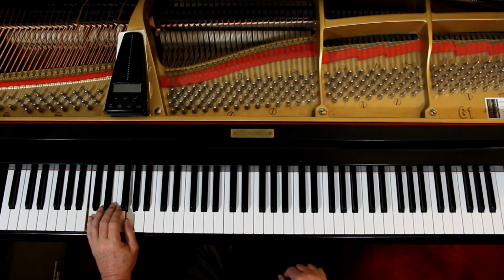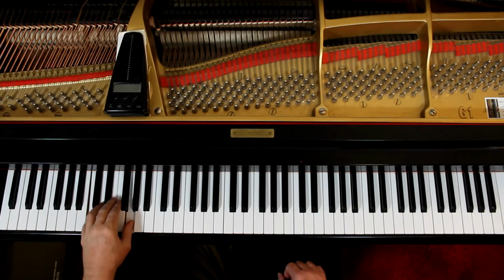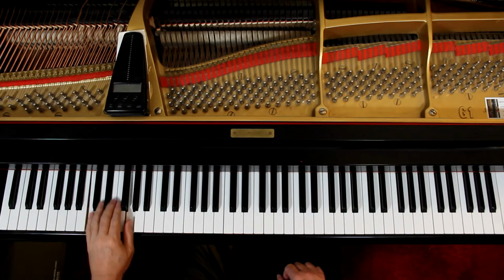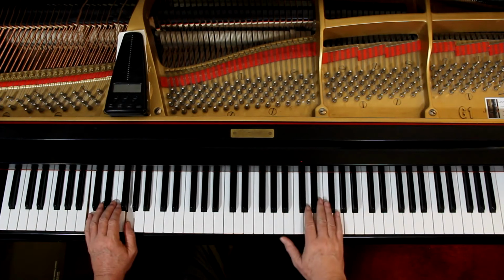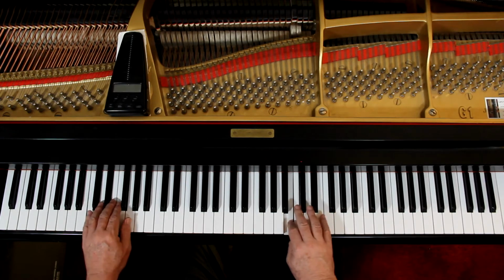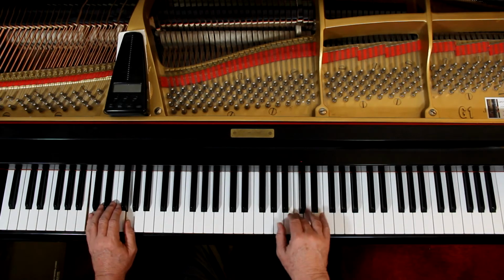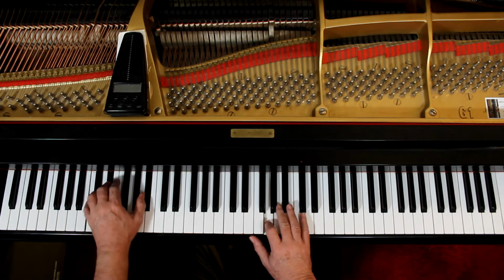Measure 9, you start this loud. You're going to go all the way down to soft or softer in the left hand. Moderately loud, moderately soft, soft. Now you're moderately soft in the right hand and you're really soft in the left. Loud.